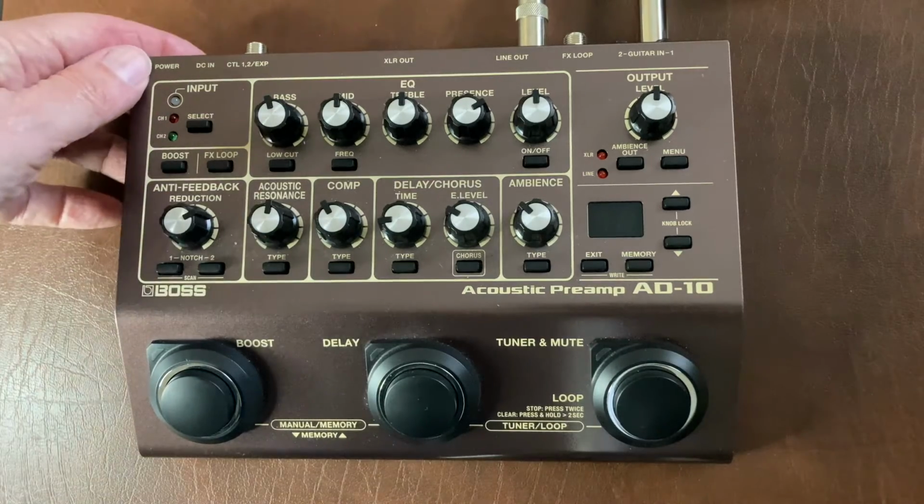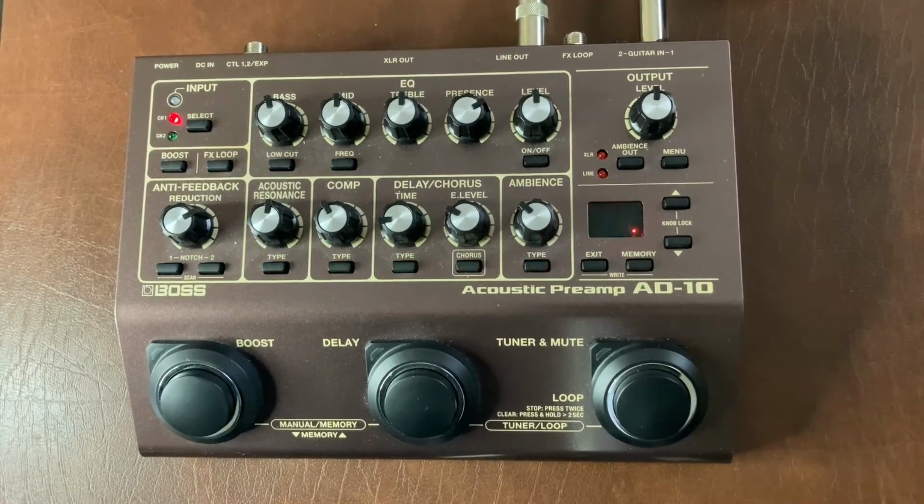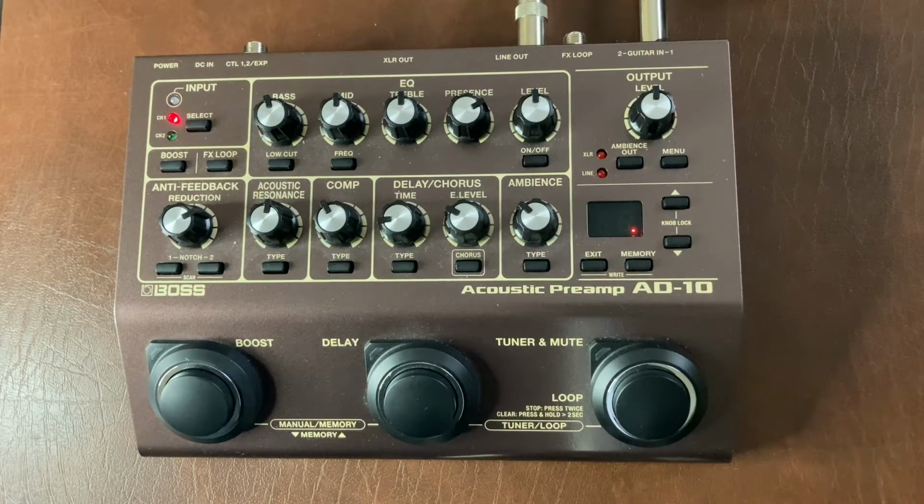So to begin with, let's turn on the unit. You see the lights blinking. That's like a test for the whole unit. So right now, as we start out, none of the lights are lit.